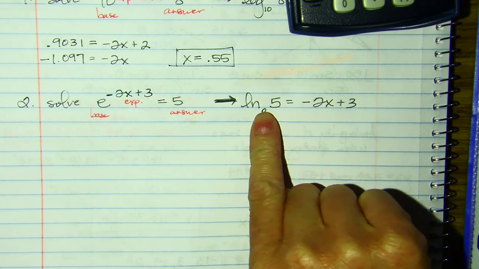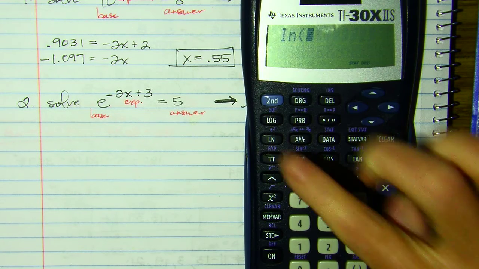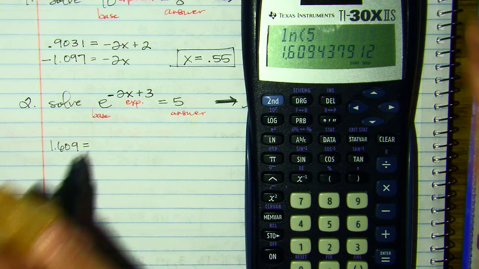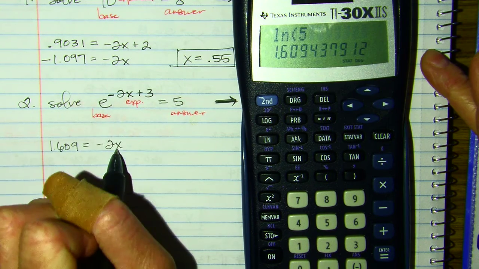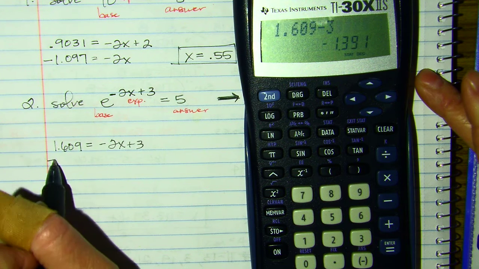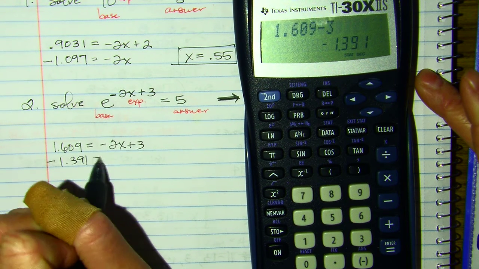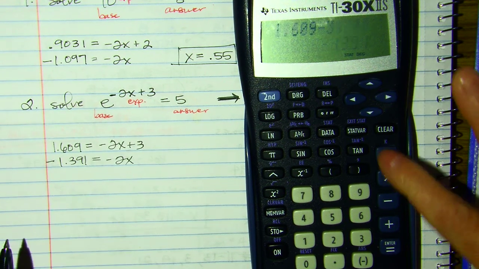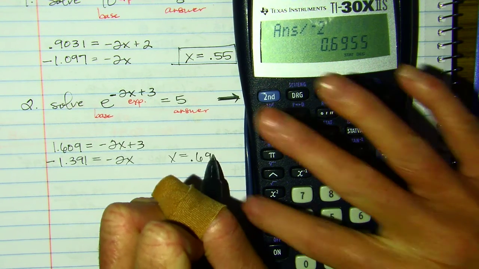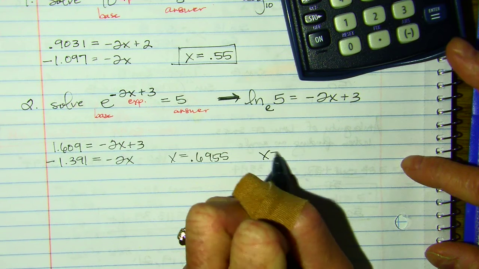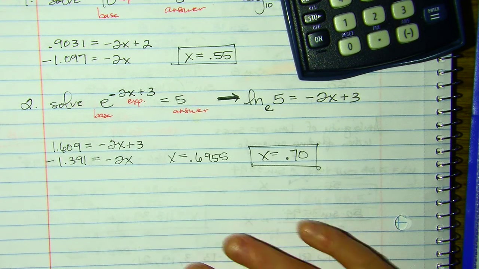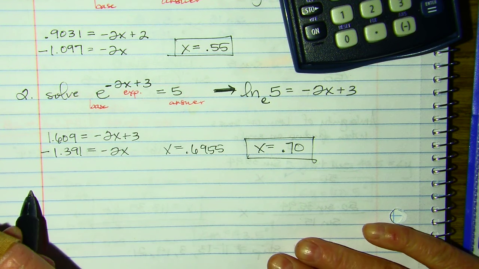So I can enter this in my calculator. So the natural log of 5, I get 1.609 equals negative 2x plus 3. So 1.609 minus 3, I get negative 1.391. I'm going to divide that by -2, and x equals 0.6955, or x equals 0.7. I'm going to go ahead and round it. All right, moving on.